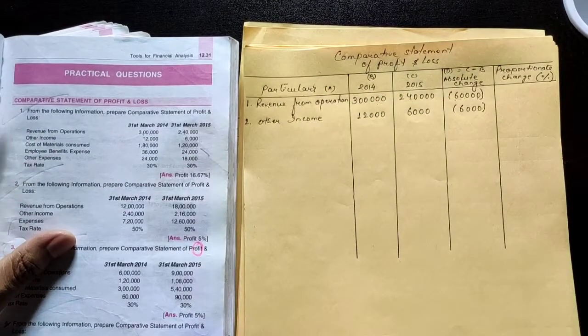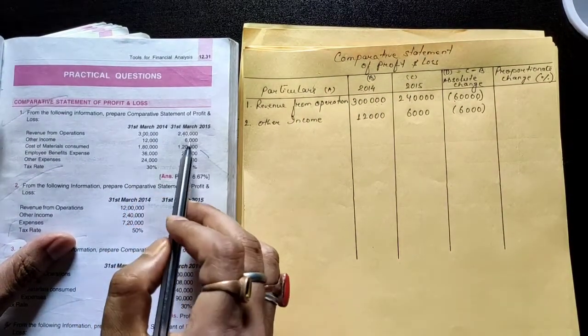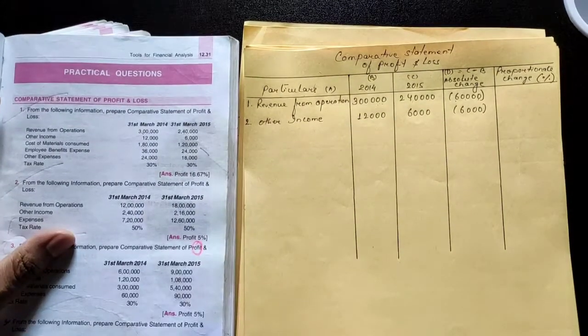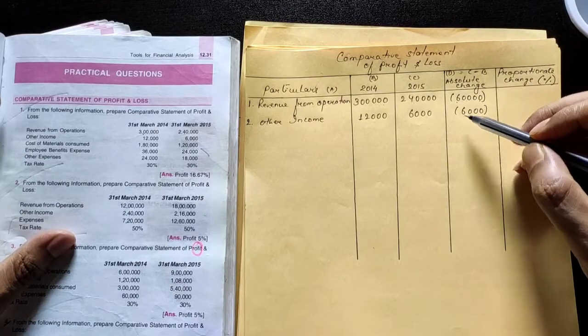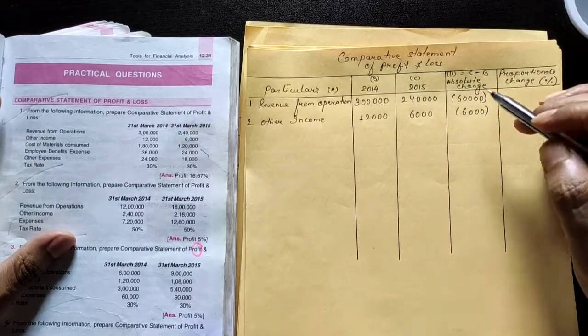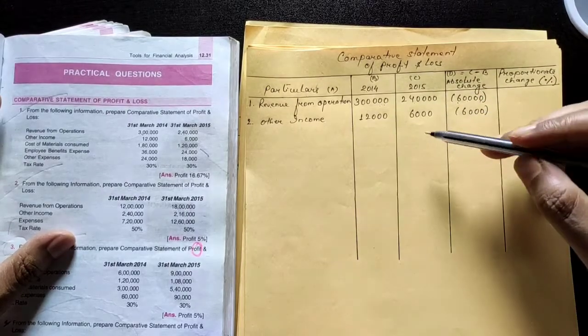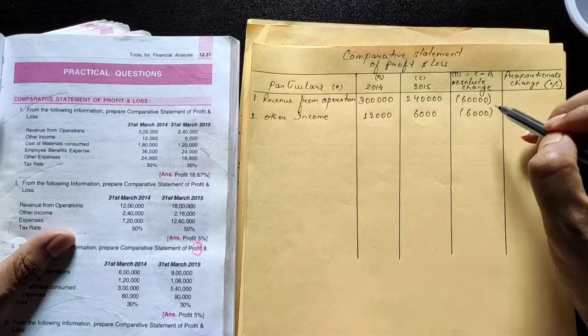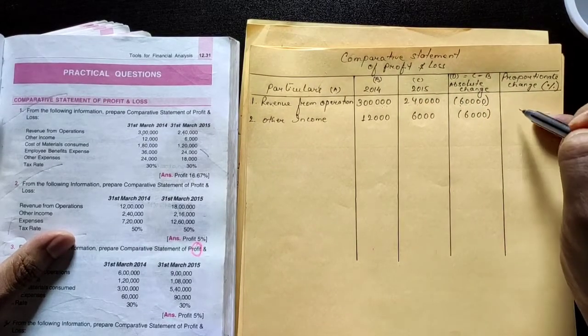The amounts are 12,000 and 6,000. So that's why we wrote here 12,000 and 6,000. Here the difference is 6,000, no doubt, because the difference of these two is 6,000. And here you see I have put bracket. The reason is it was 12,000 previous year, now it became 6,000, so it decreased, isn't it? So the amount will be in bracket. Clear? This will solve at last.